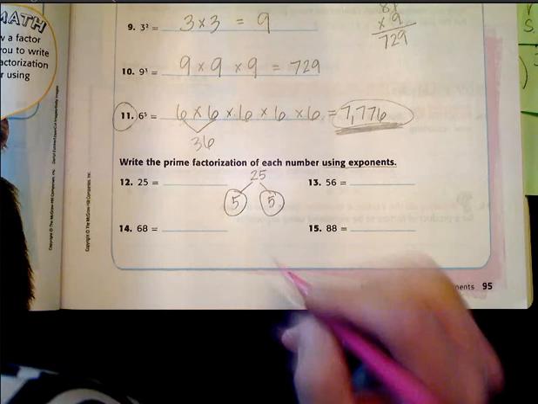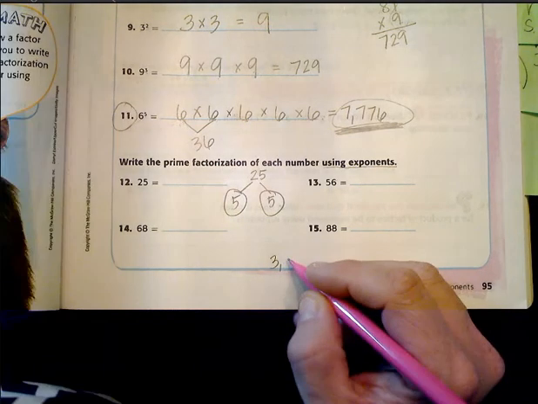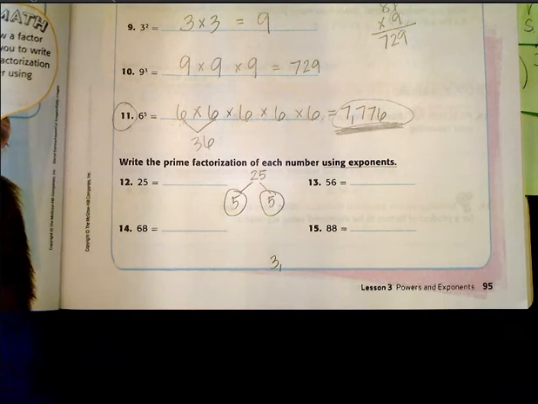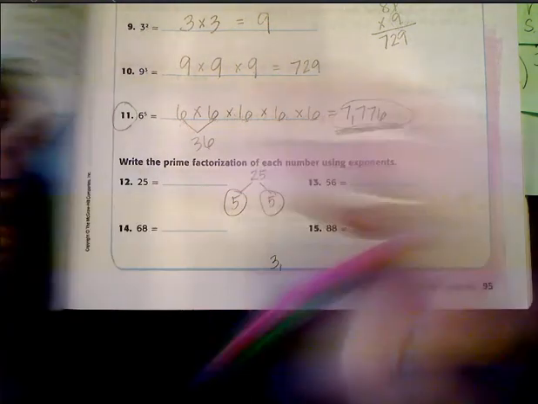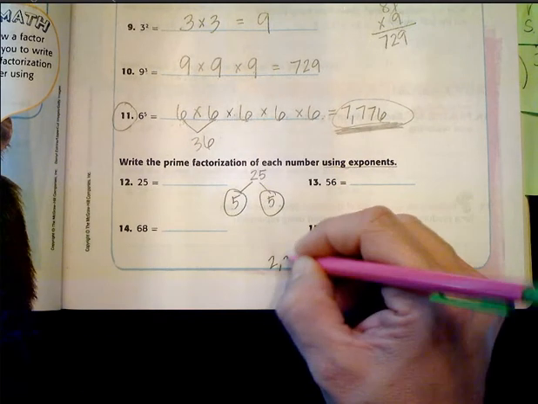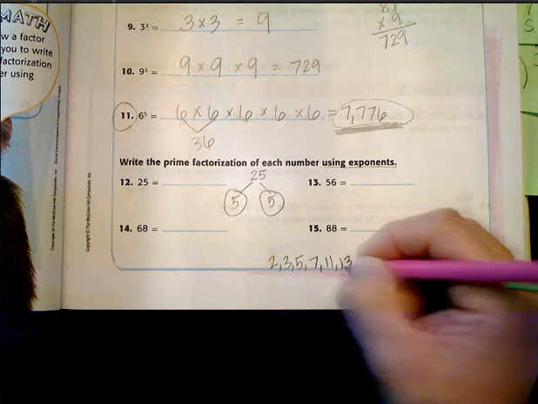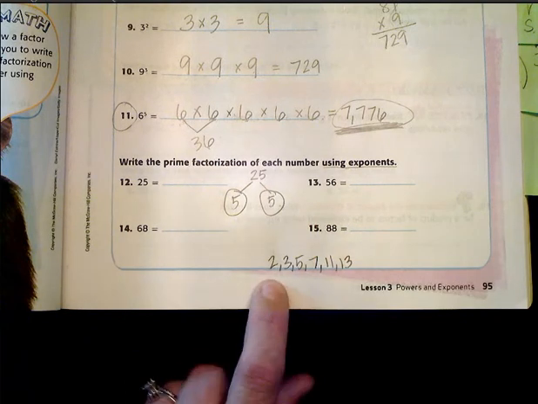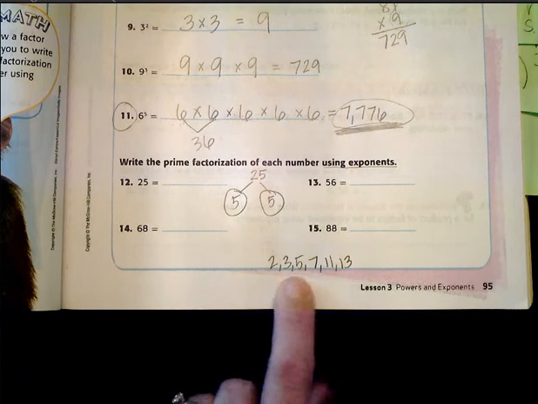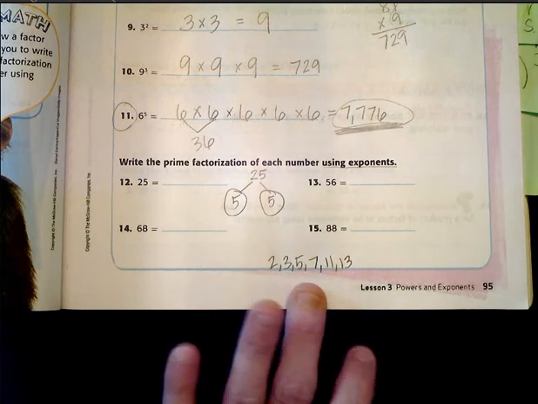And remember, here's our list. 2, 3, 5, 7, 11, 13. Everybody say that for me one time. 2, 3, 5, 7, 11, 13.